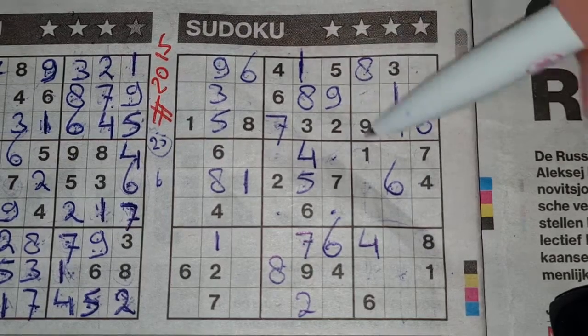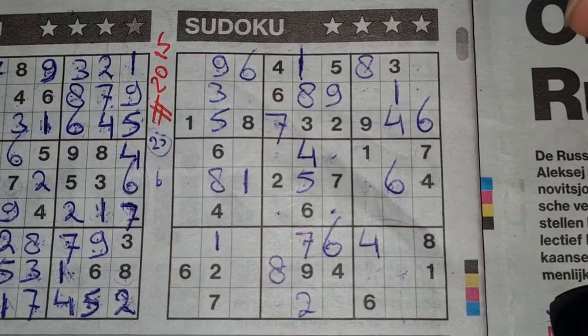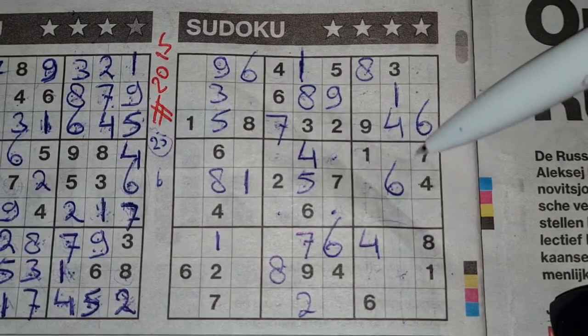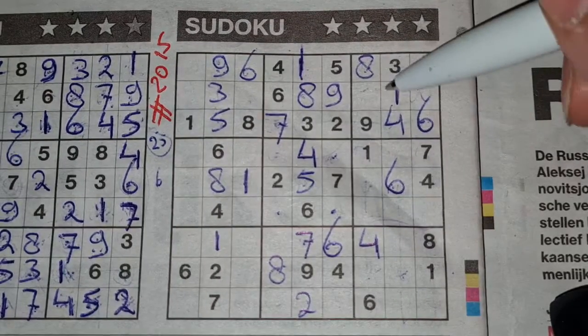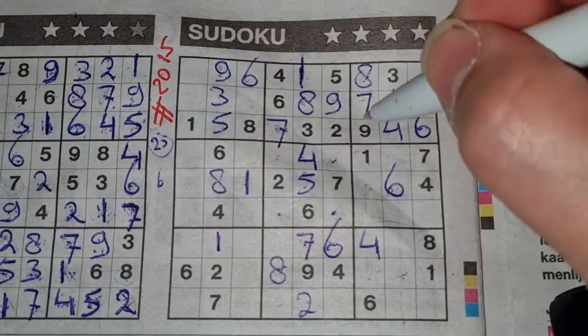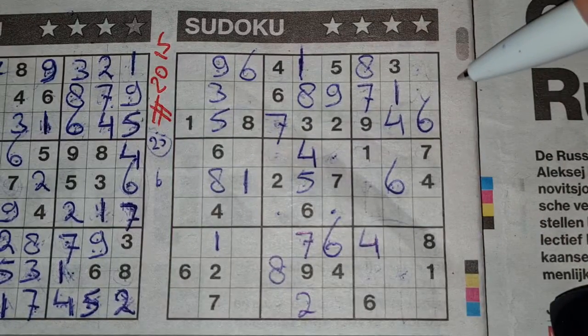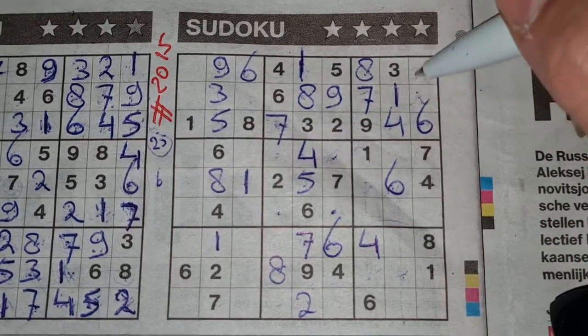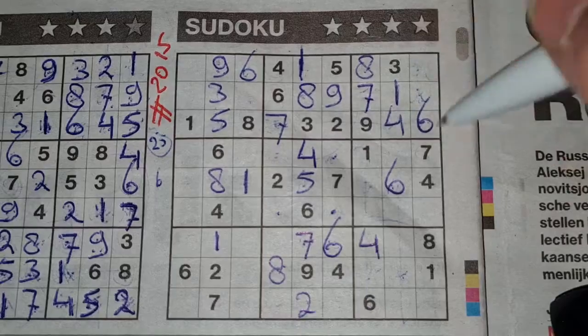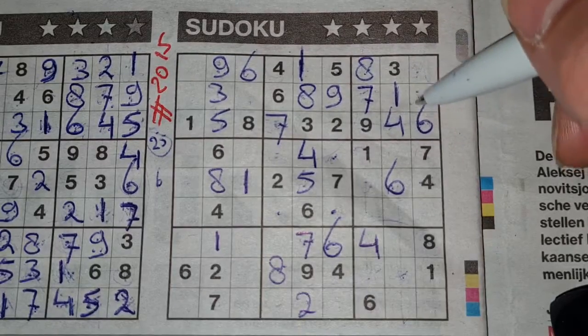3 missing numbers in this big square. One of the missing numbers is 7. We see here 7, no 7 in these two boxes. One box left for the 7 should be there. 2 boxes left. Those numbers in this big square are the 2 and the 5.